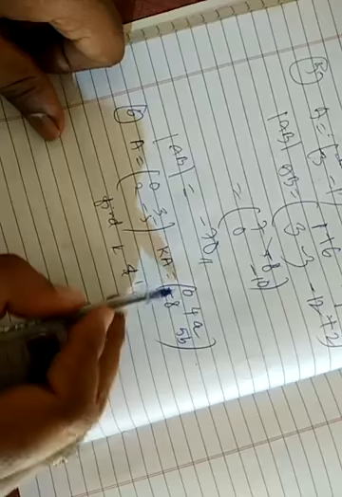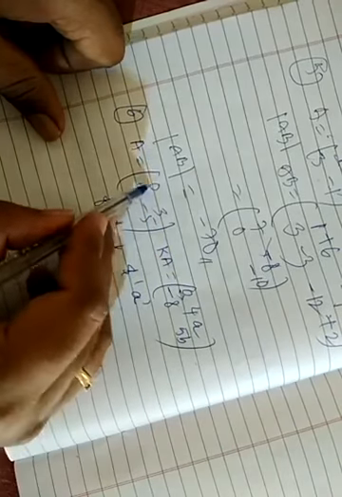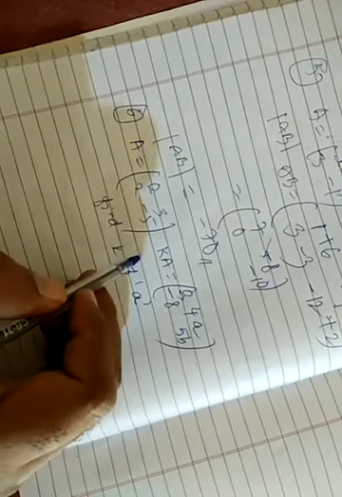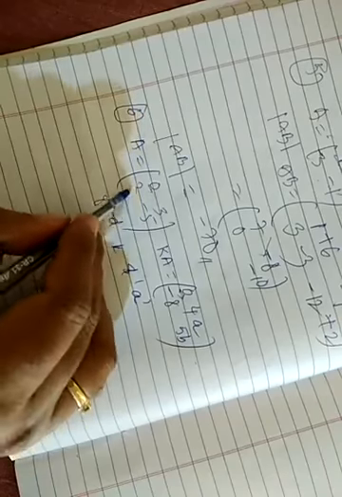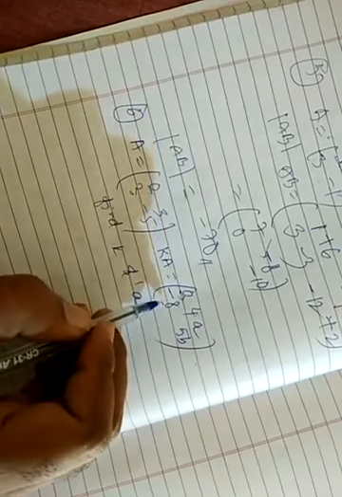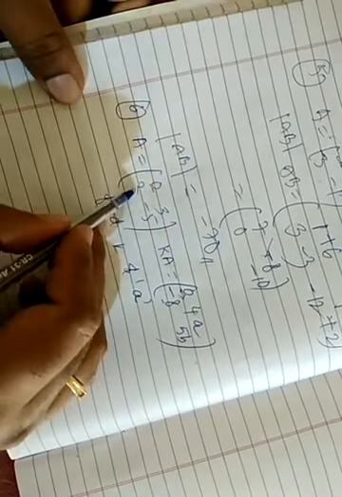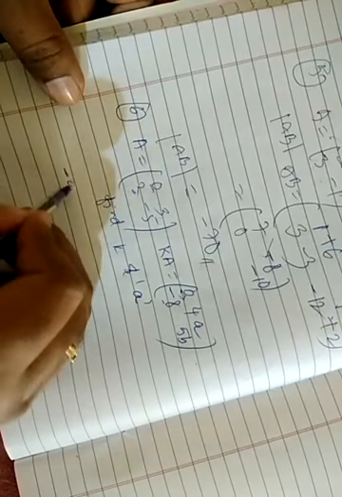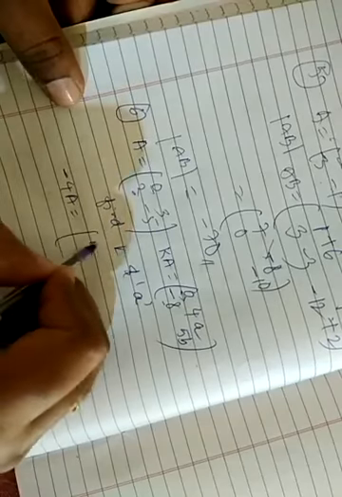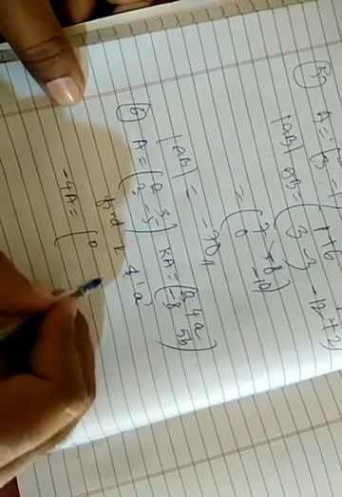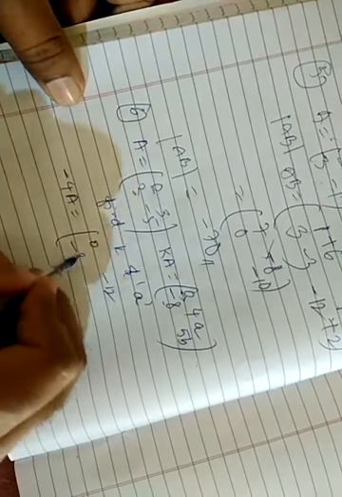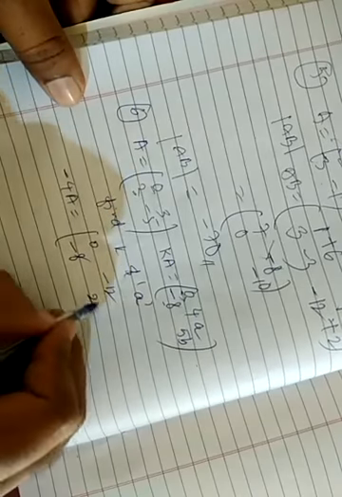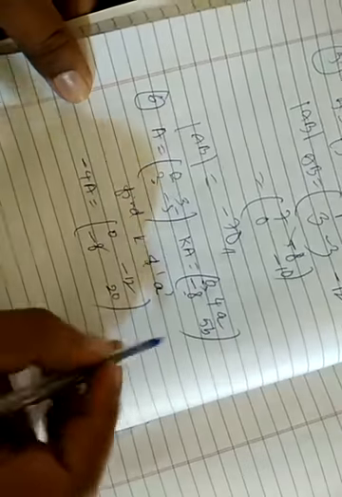If I look at k, the first elements are the same, but the 2 and this minus 8 mean that you should multiply 2 with minus 4. If you multiply with minus 4 here, we are getting 0, and then here minus 12, minus 8, and this is plus 20.